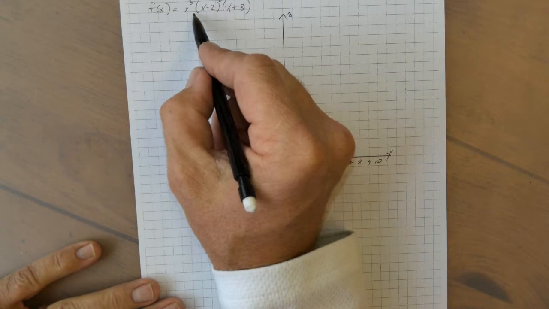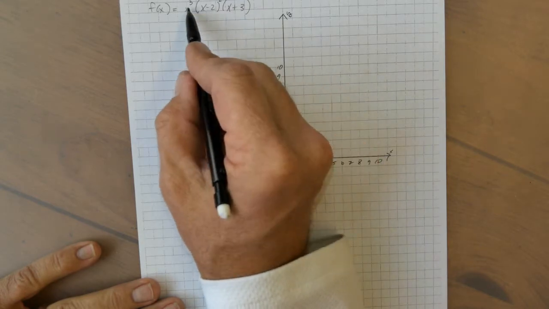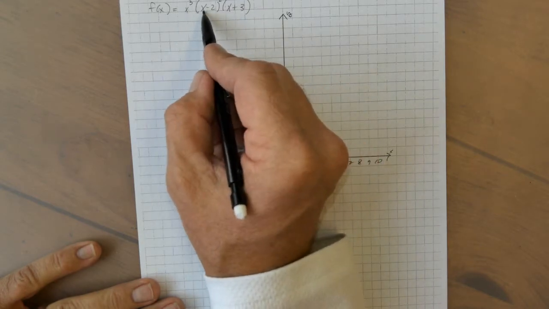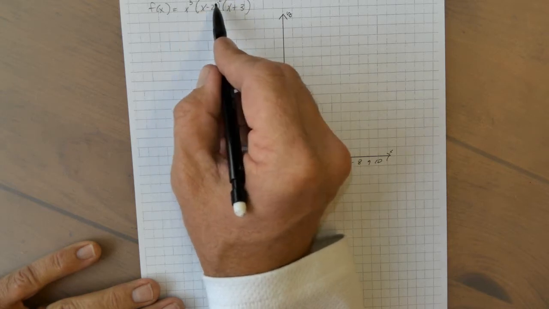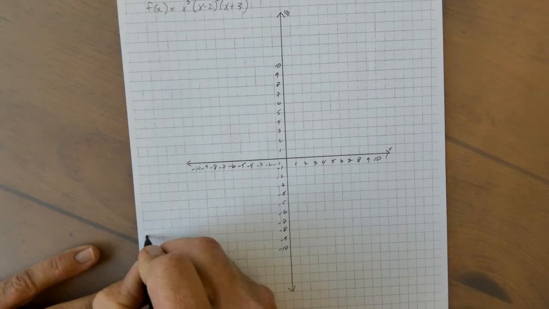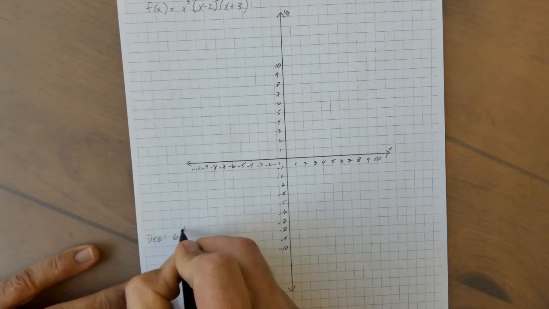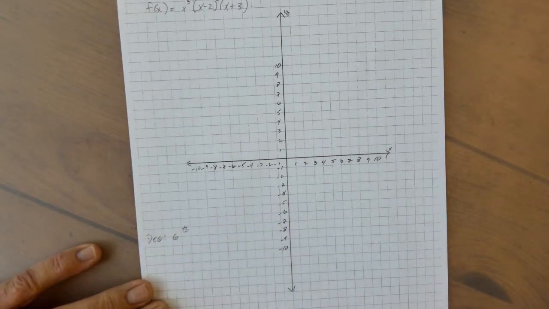And so if I were to expand all of this, we have an x to the third times an x. And since that's squared, we'd have two of those factors. So 3, 4, 5, 6. So our degree is a 6th degree.